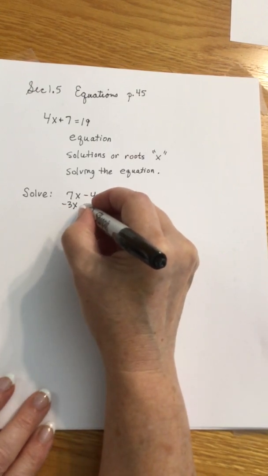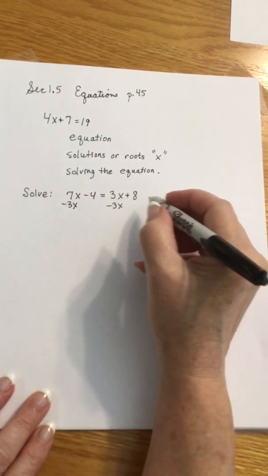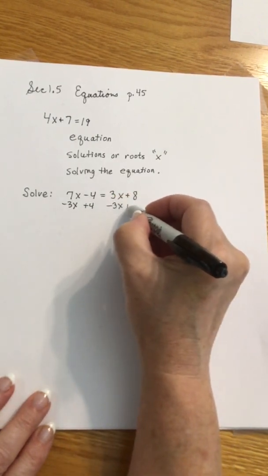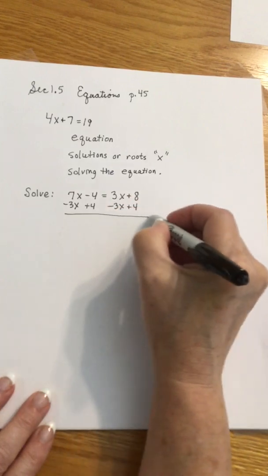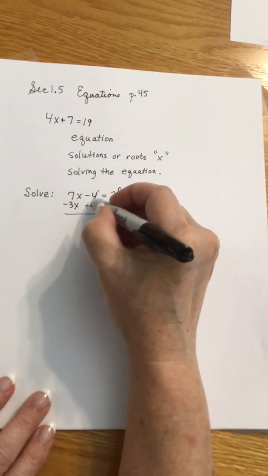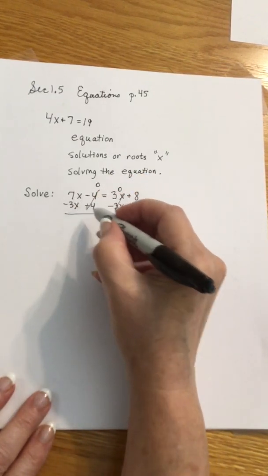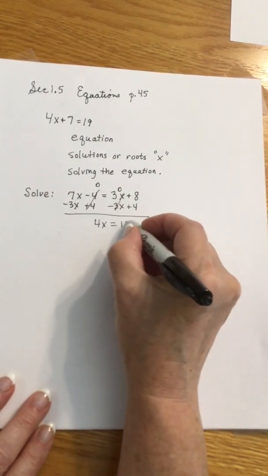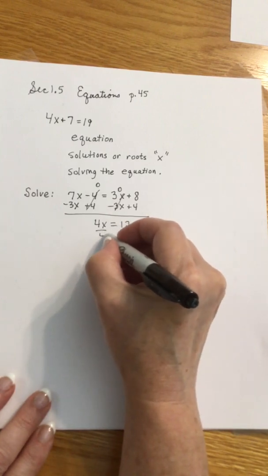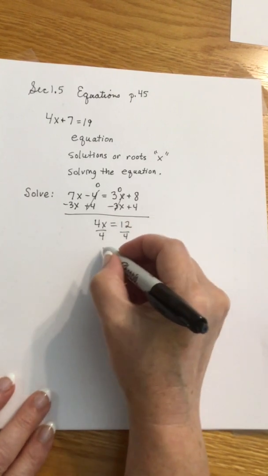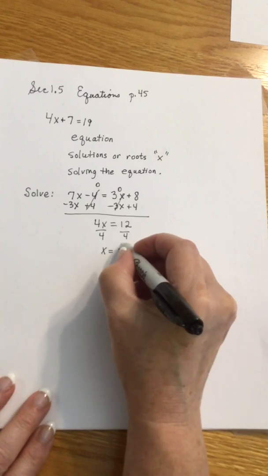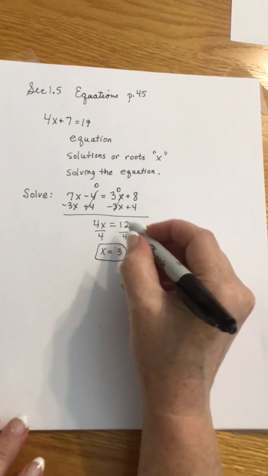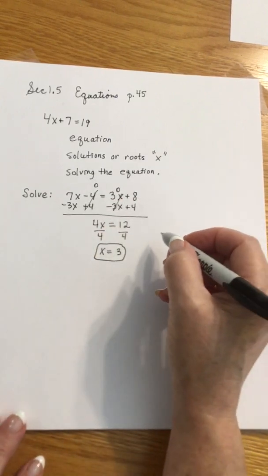Now I've got all the x's on the left-hand side, so now I need to get the 4 over to the right-hand side, so I'm going to add 4. So this adds to be 0, this adds to be 0. 7x minus 3x, combining like terms, is 4x equals 12. So then we divide by 4 on both sides. We get x equals 3. Now you can check to see if 3 works by taking x equals 3 and plugging it back into the original equation.